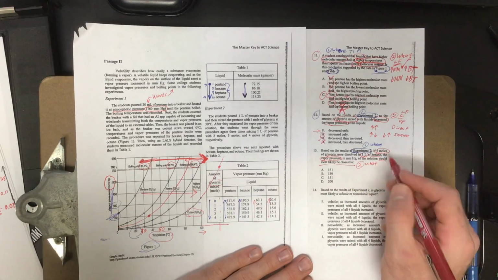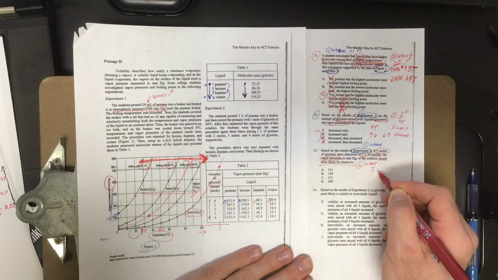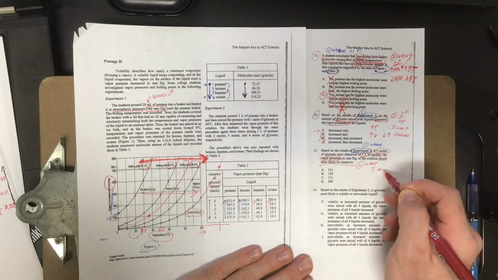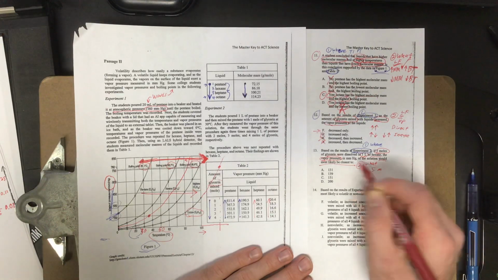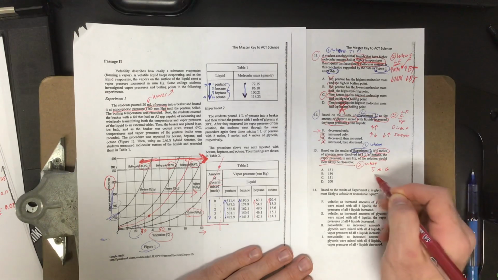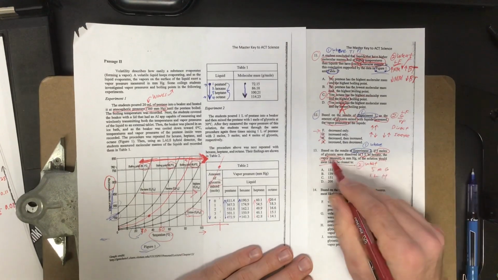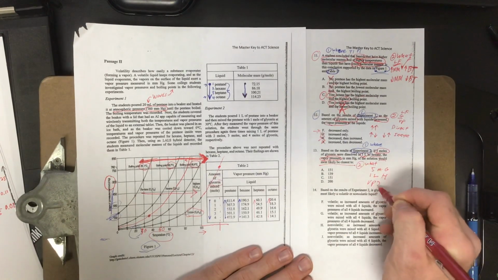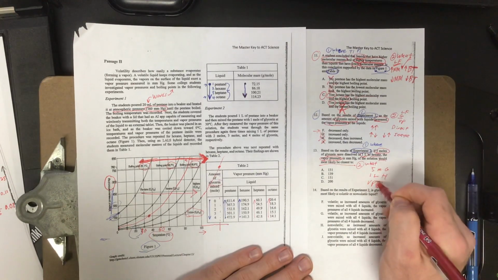Okay, so what are we looking for? 5 moles, I don't know what a mole is. Actually, I do. So let's just do 5 moles of glycerin, 1 liter hexane. Vapor pressure is our question mark. Well, it's not necessarily a question mark, but that's what we're going to end up with, okay?